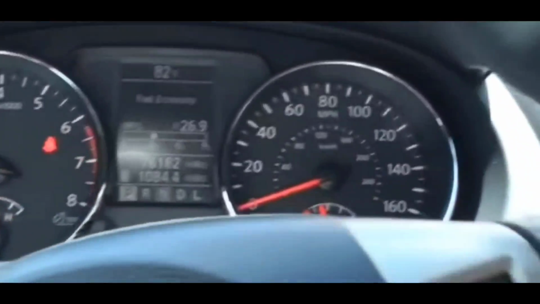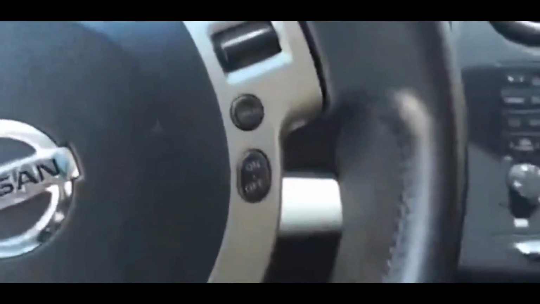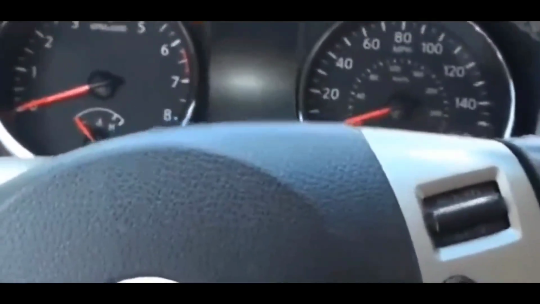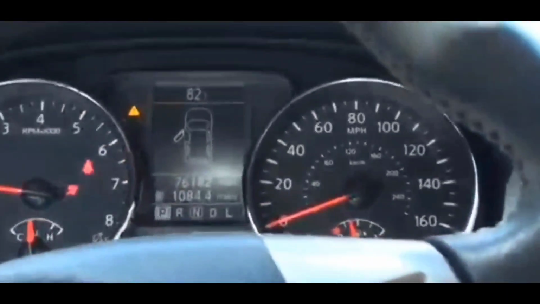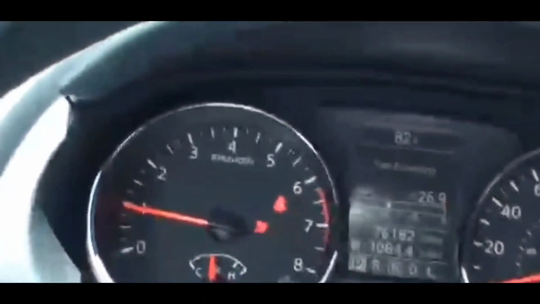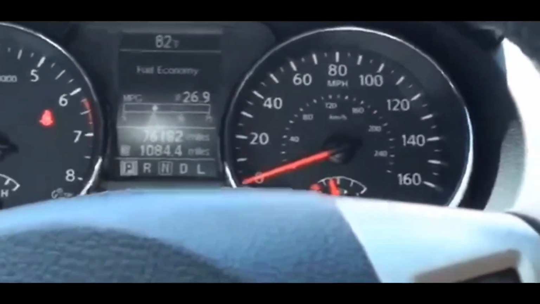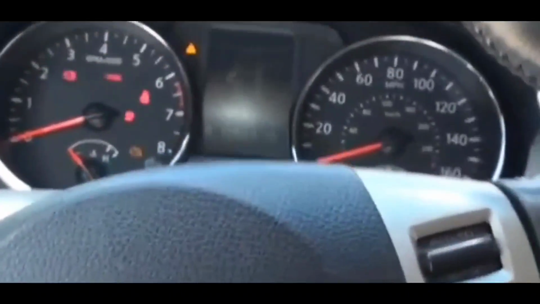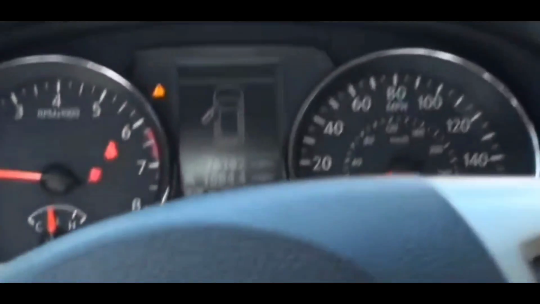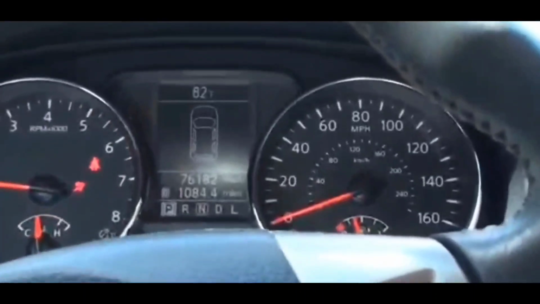If you guys have this problem, you probably have a check engine light on the dash. You probably used an OBD2 scanner to scan your car's ECU, and this code probably came up. In this video, we are going to figure out why you're having this problem, what might be causing it, and how you can fix this issue.